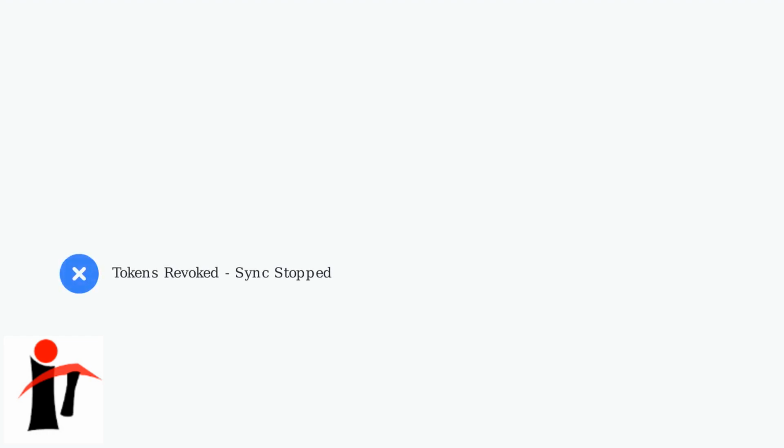Once confirmed, Calendly will revoke the access tokens, stopping all synchronization between your Google Calendar and Calendly. This process typically takes under 2 minutes. Ensure you receive a confirmation notification to verify the disconnect was successful. If you experience issues, try clearing your browser cache or using incognito mode.